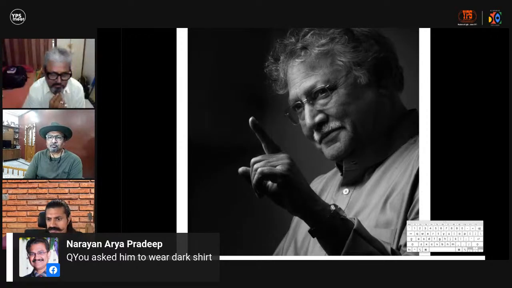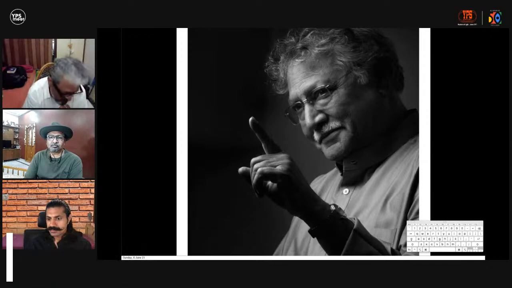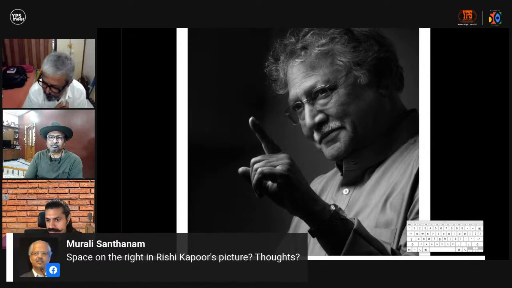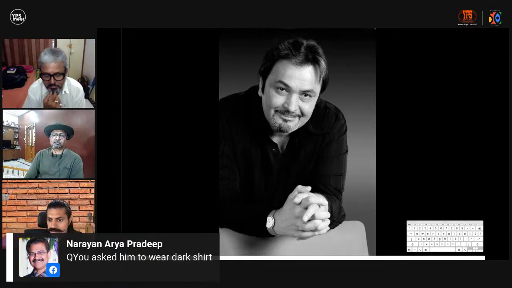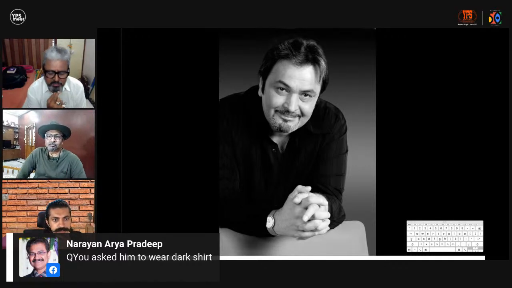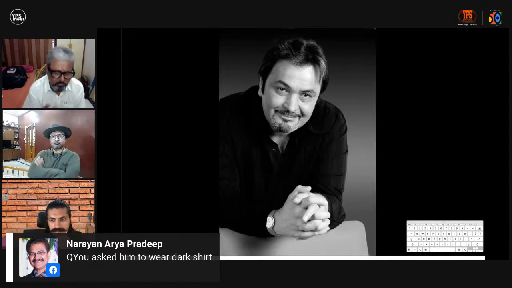One of the questions is from Mr. Narayan. Did you ask him to wear a dark shirt? And the same for the previous image, space on the right side, Rishi Kapoor's picture, from Murli. So the first question was, did you ask him to wear a dark shirt? Not necessarily a dark shirt. They carry an outfit also. So he's wearing a black shirt.